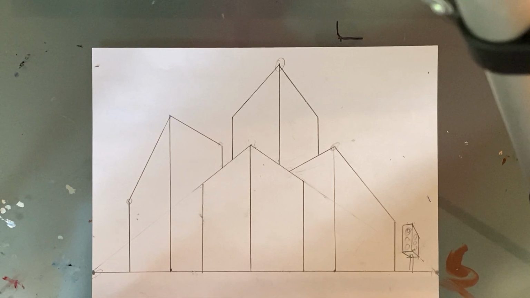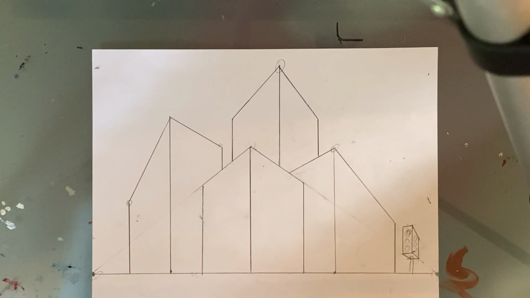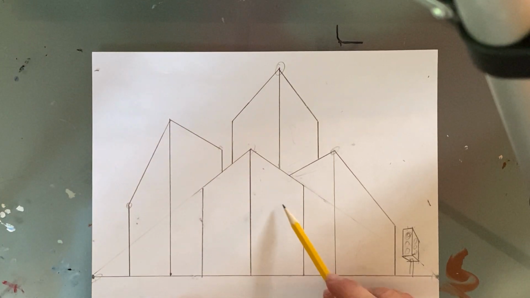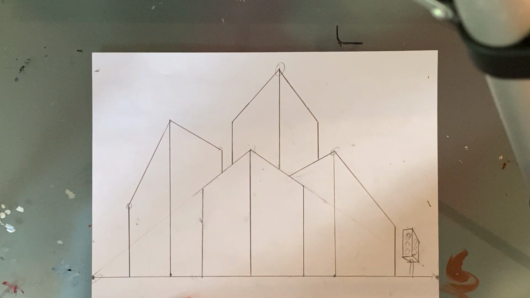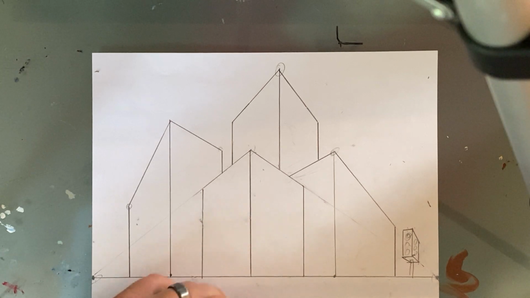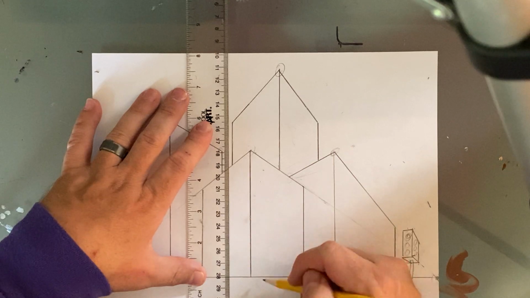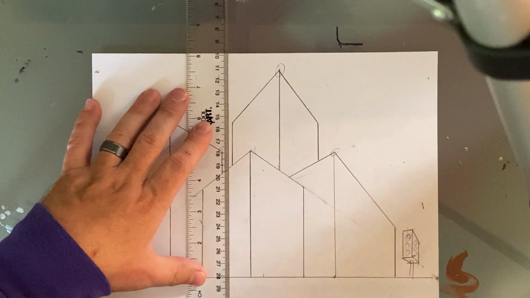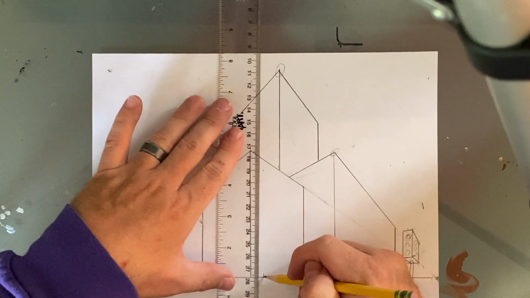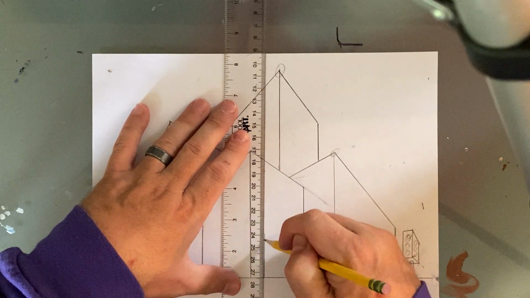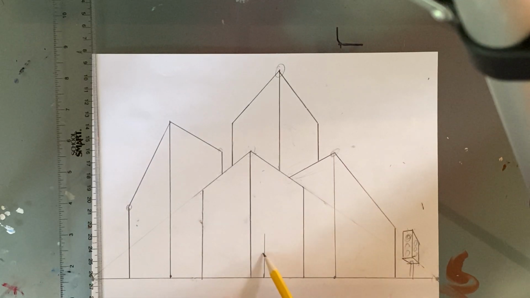Doors. Doors are going to look exactly like the side of the building you're working on. They're just going to be smaller. So for example, if I want to draw a door here, I'm going to make it a little bit oversized just so it's a little bit easier to see. You really can put the door wherever you want, but I'm just going to put one right here. I'll make a little mark. I'm going to draw a vertical line straight up. Remember, all vertical lines are parallel to each other.